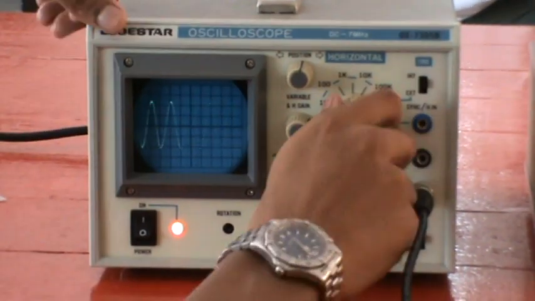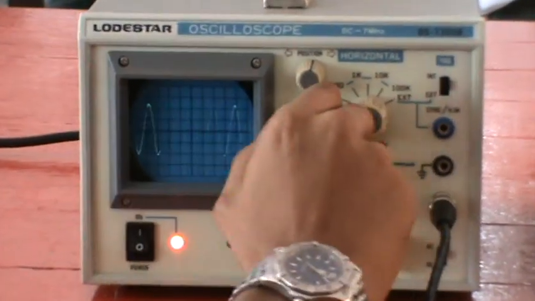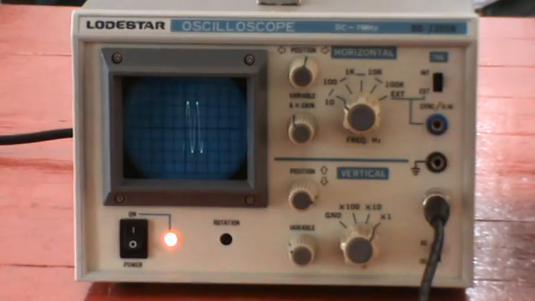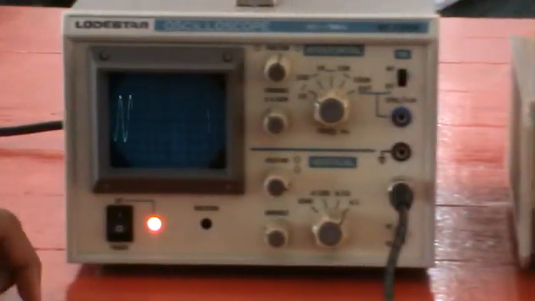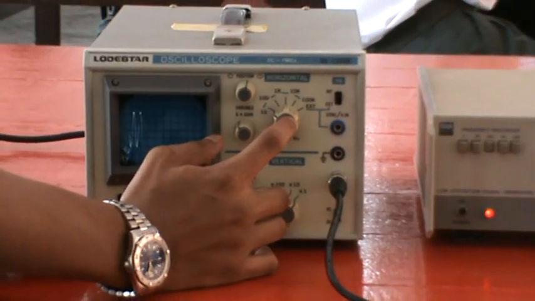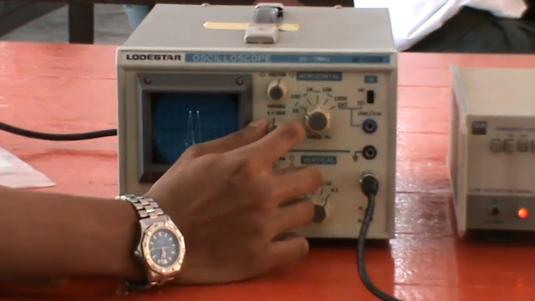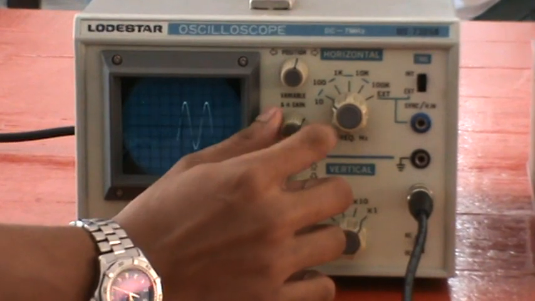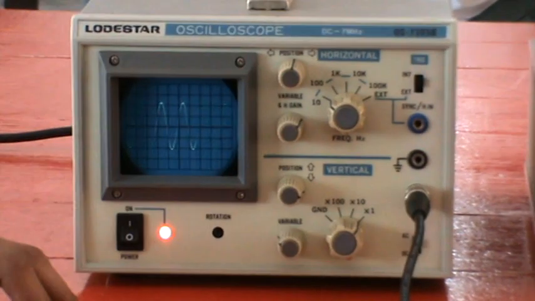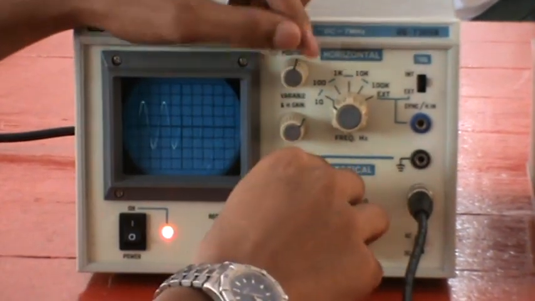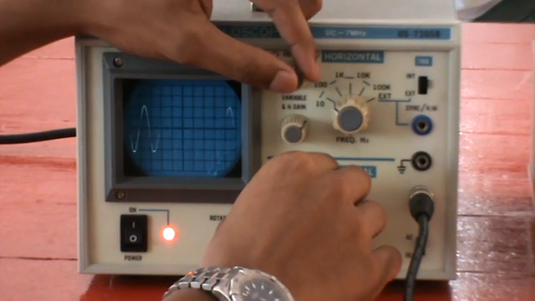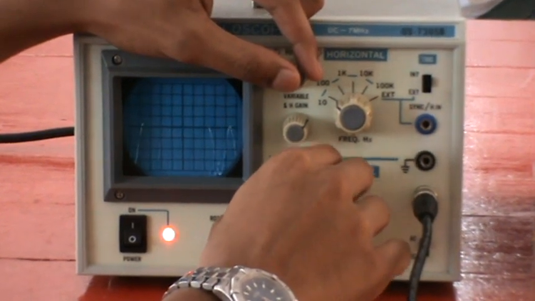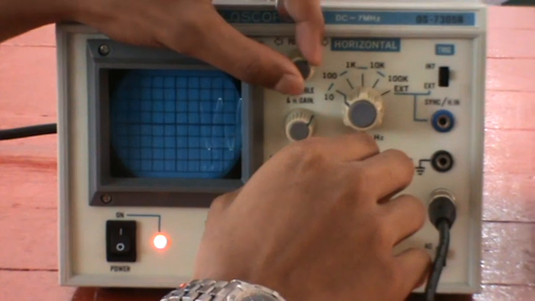Then you have to see the frequency. After this, you get this kind of wave. You must adjust the frequency of the CRO so that it becomes stationary. Here, like this. For it to stabilize, for you to be able to get readings from it, you must adjust it using the Y and the X gain.